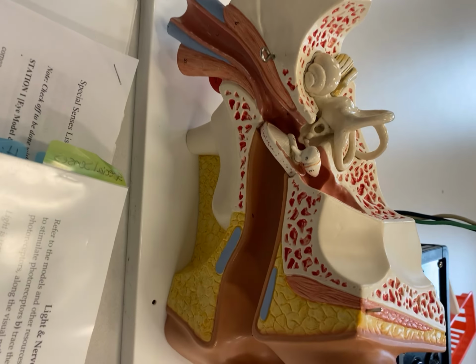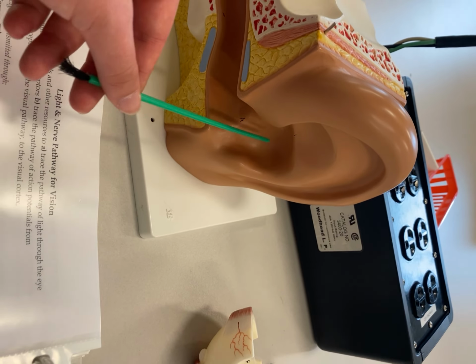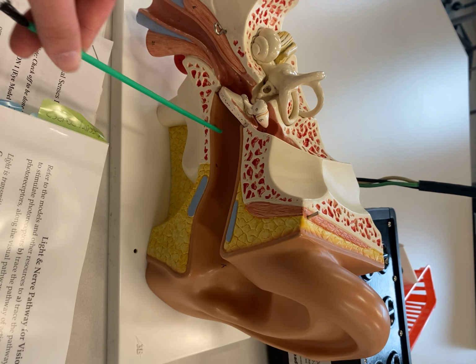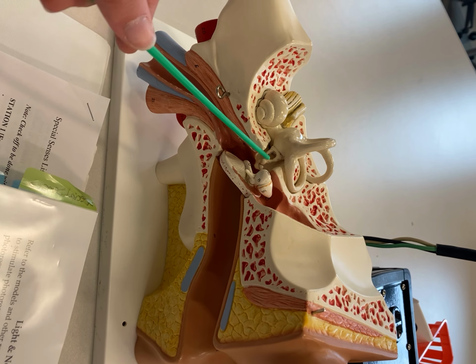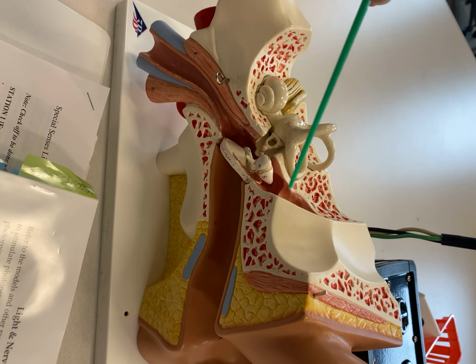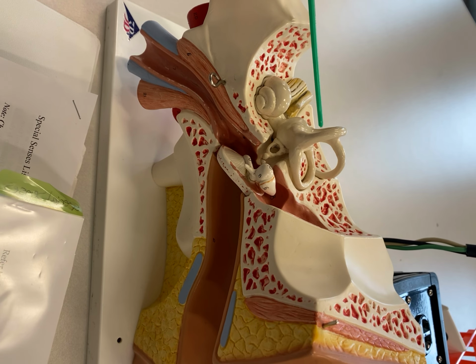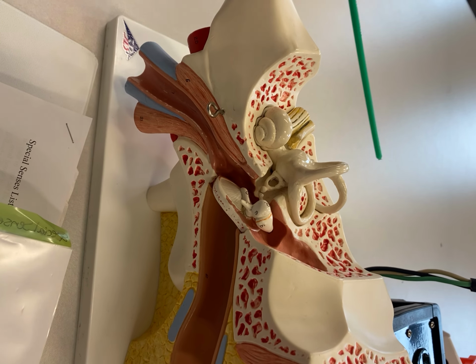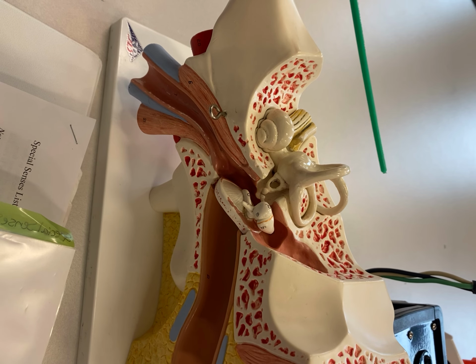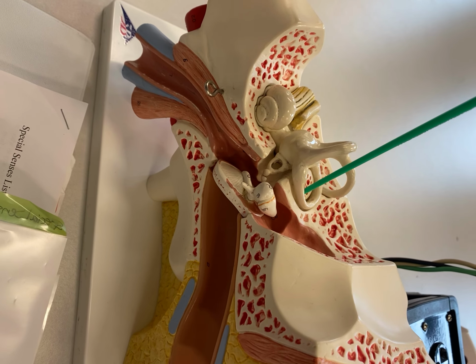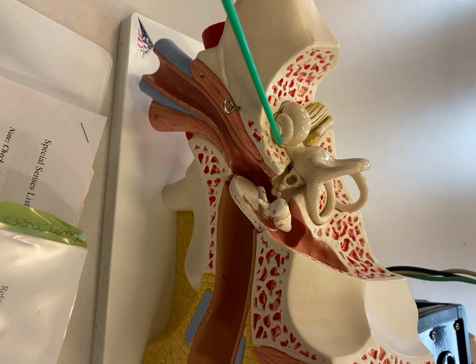Now we have the ear. So this is our pinna, and then our external ear canal, tympanic membrane, our malleus, incus, and then stapes. This is the vestibule, and then these are the semicircular canals. You have your anterior, posterior, and then lateral.